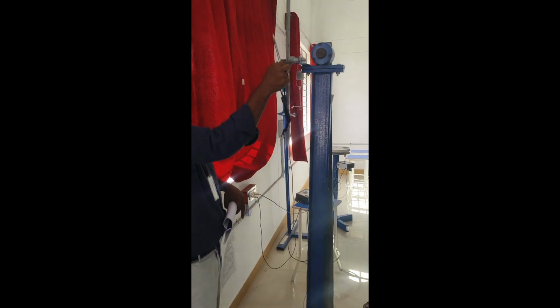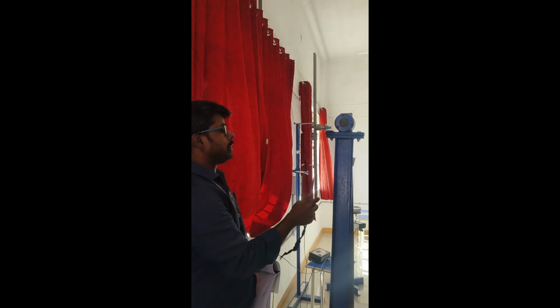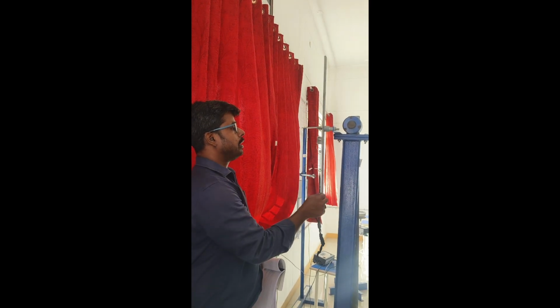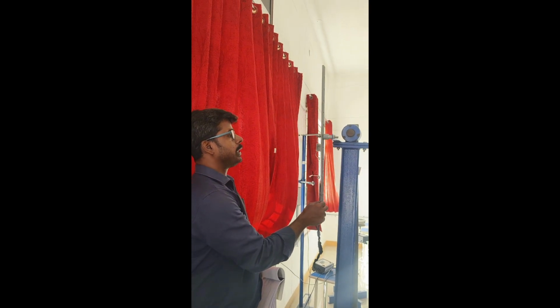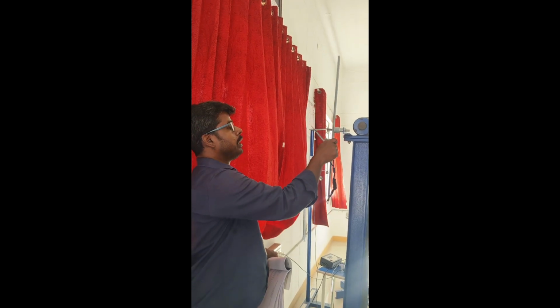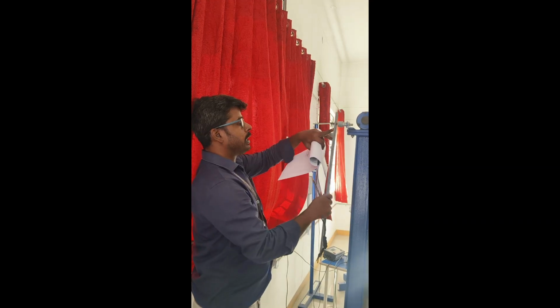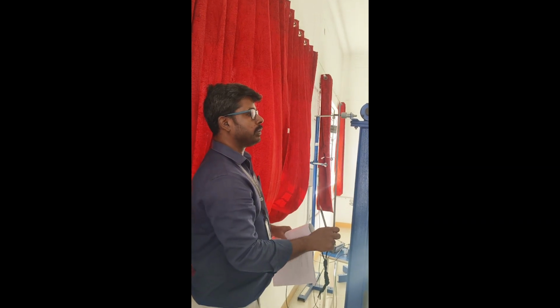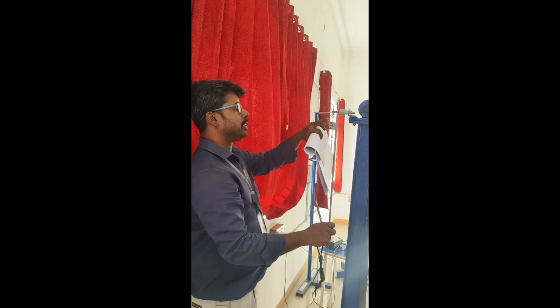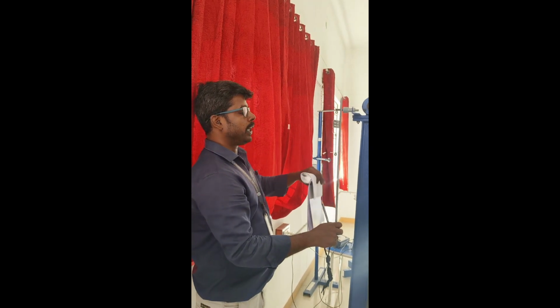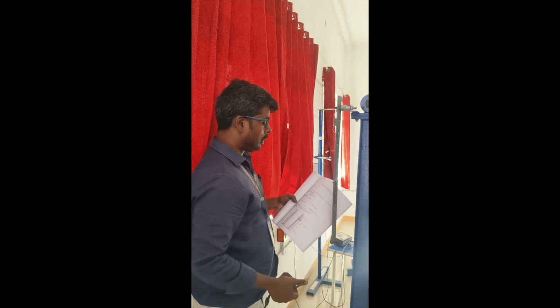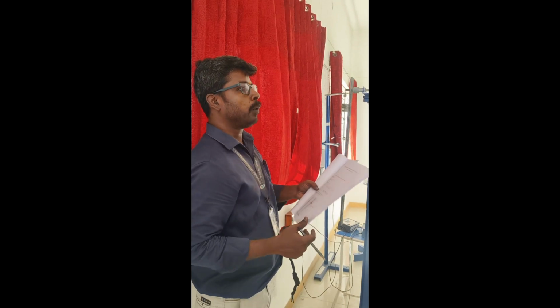The pendulum is in the equilibrium position, where the center of gravity is at the equilibrium position. Using the holes one by one, we identify how the mass moment of inertia changes when the center of gravity changes. We have to identify this for the different holes by using this experiment. This experiment is called the compound pendulum.